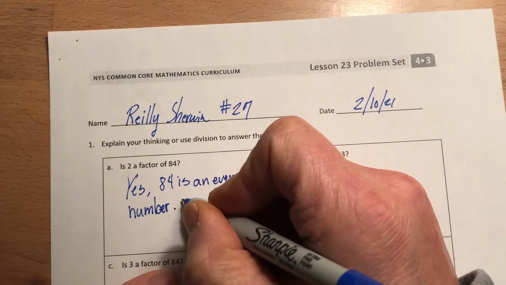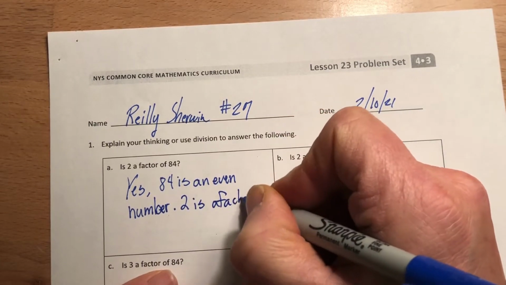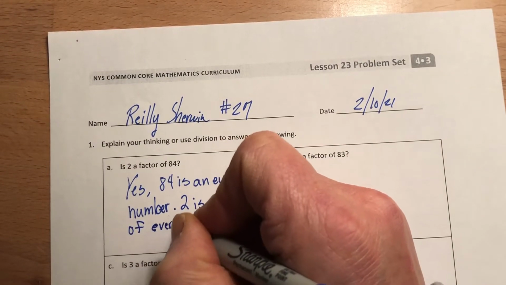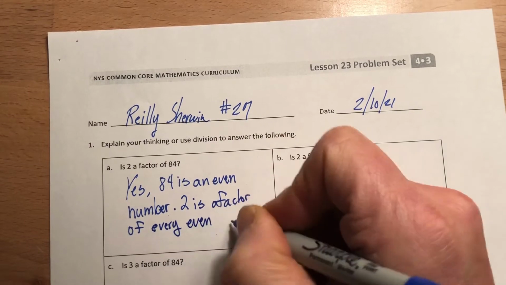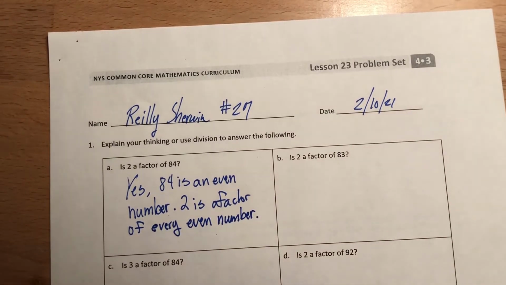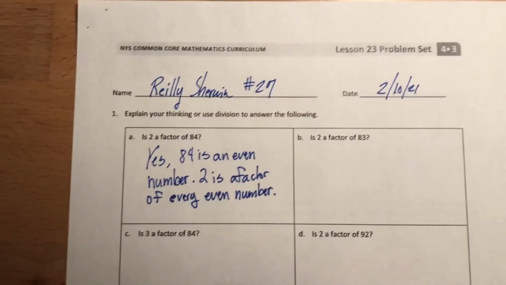Period. 2 is a factor of every even number, okay? If you didn't know that, well, now you do. 84 is an even number, so 2 is a factor of every even number. If you remember, the number 2 itself is the only even prime number, because the only thing you can multiply to get it is 1 times 2, all right?